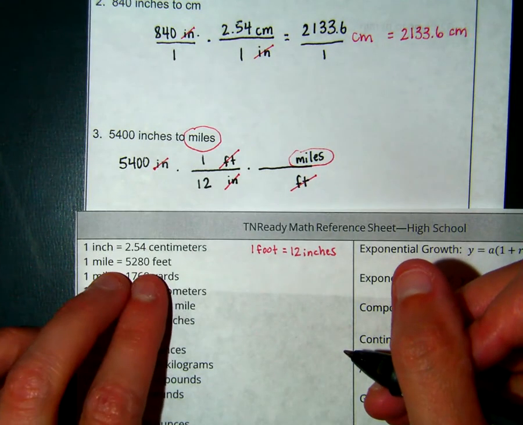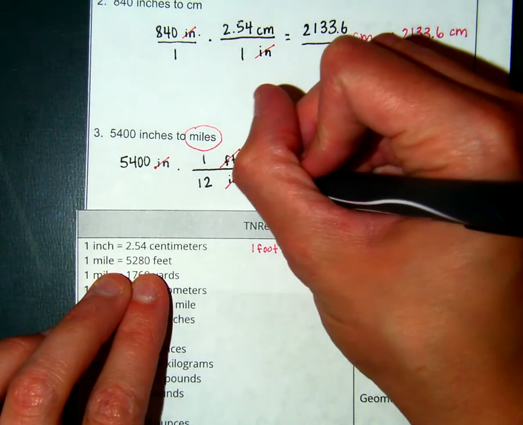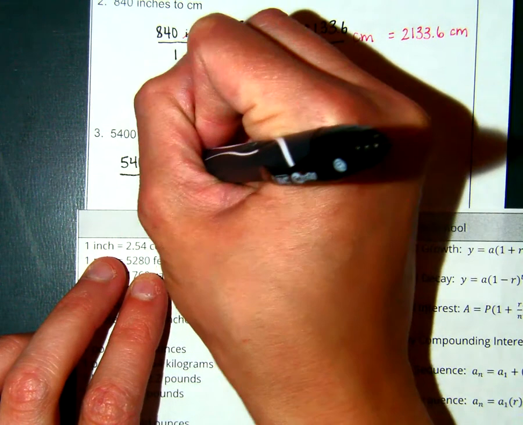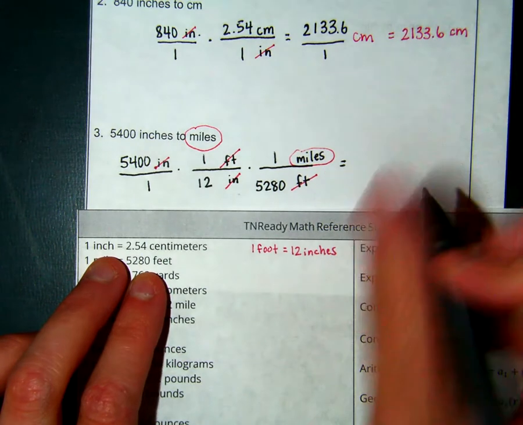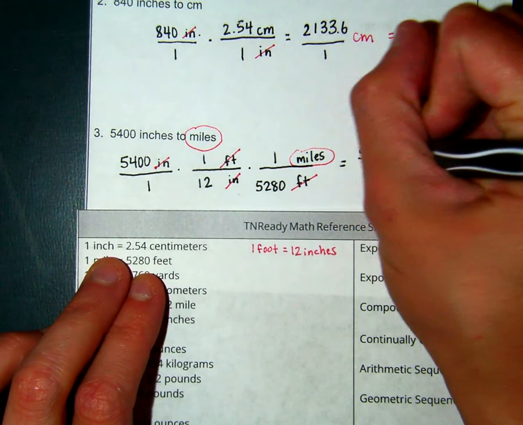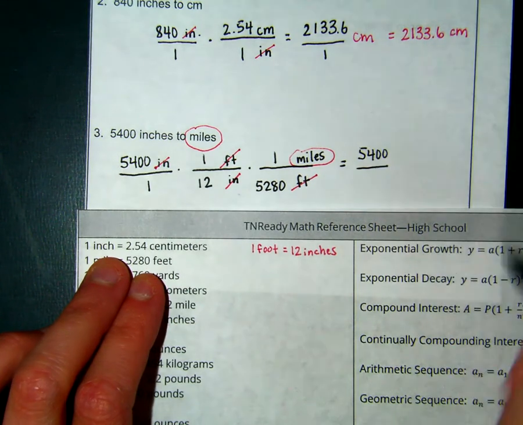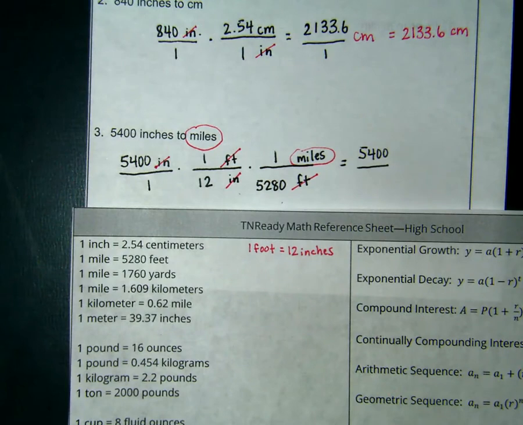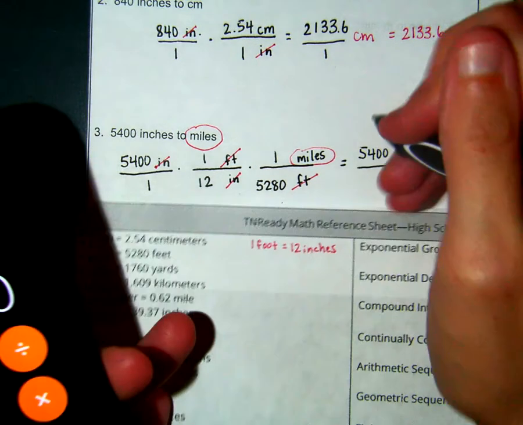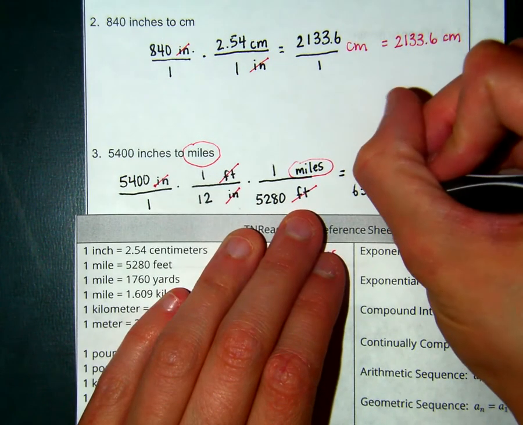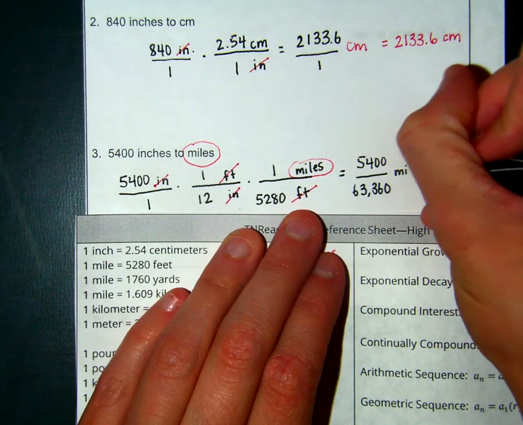Miles to feet is right here. 1 mile, 5,280 feet. Remember, this one's over 1. We're going to multiply straight across. 5,400 times 1 is 5,400. Over 1 times 12 is 12. 12 times 5,280, I need a calculator for that. 5,280 times 12 is 63,360, and that is miles.